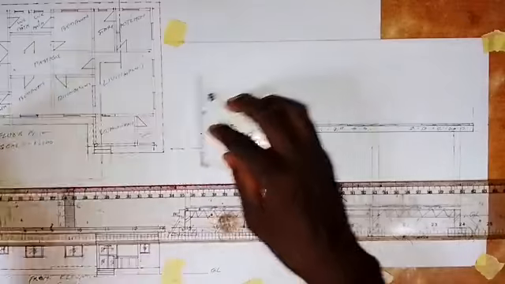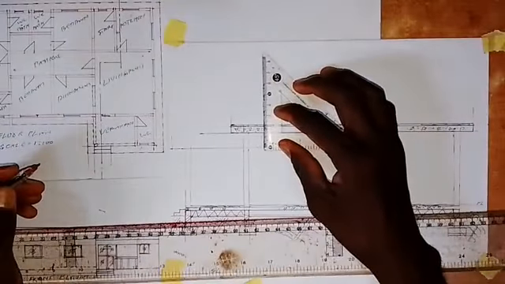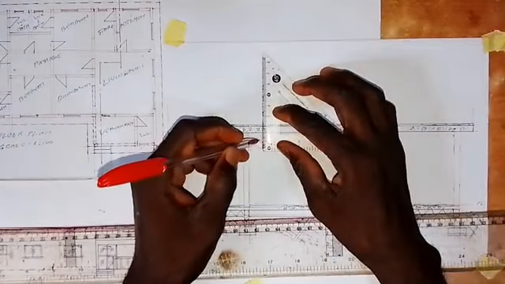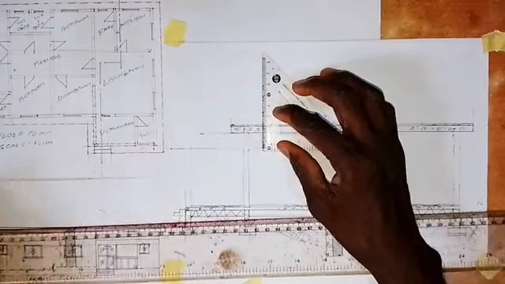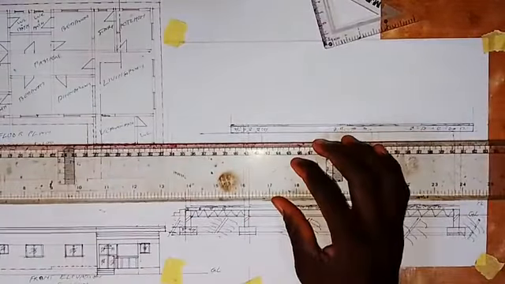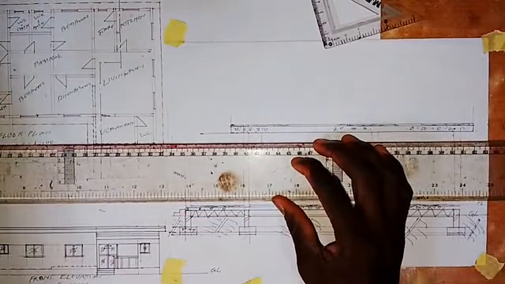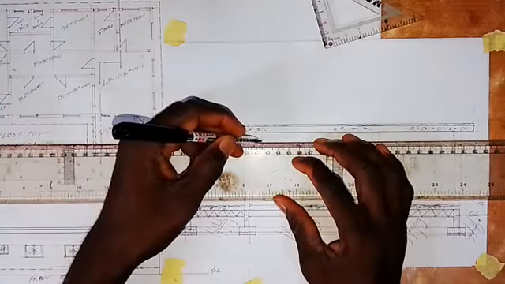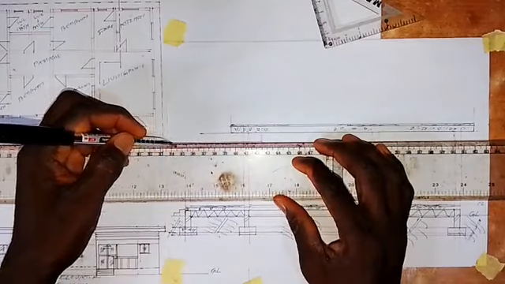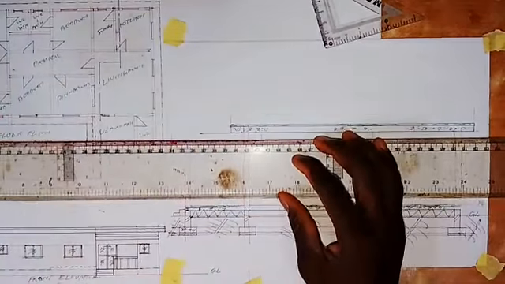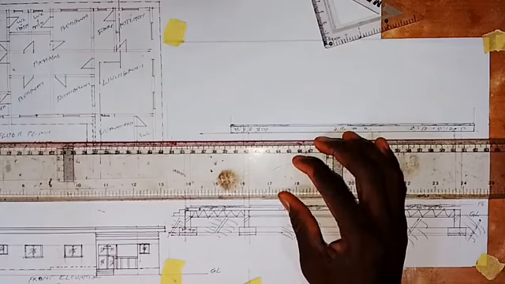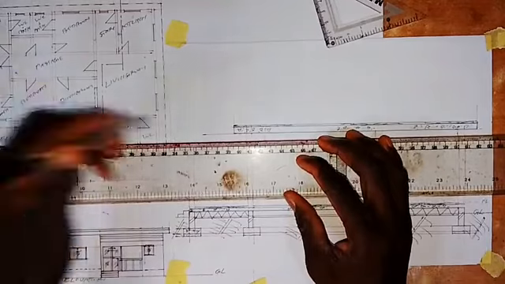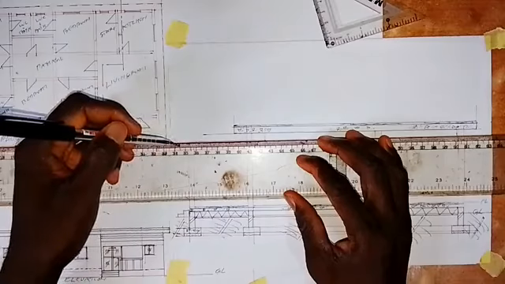For this roof, we take a measurement of 6 millimeters for the reinforced concrete, and then 1.5 millimeters up for the bituminous felt. So here we draw this line for the thickness of the reinforced concrete, from here to here. Then we also come up here and draw this line from here to here for the bituminous felt.